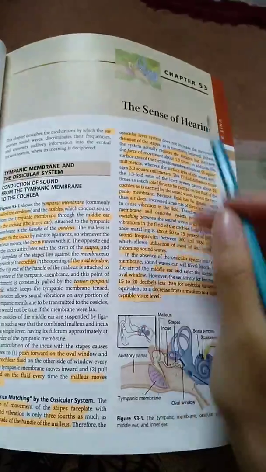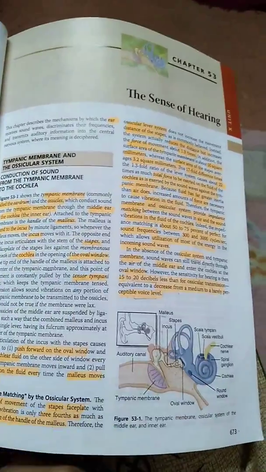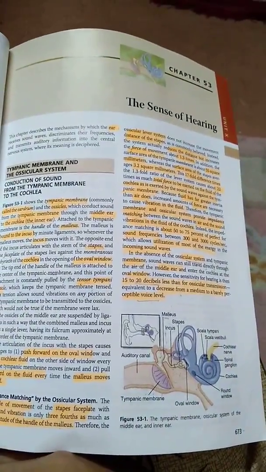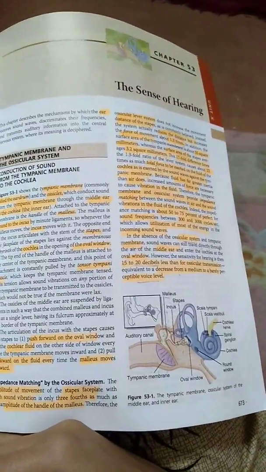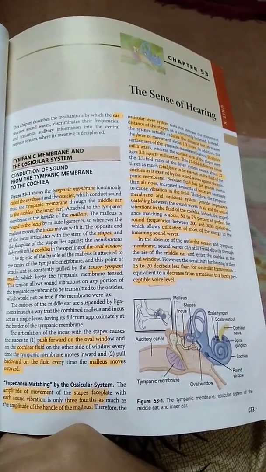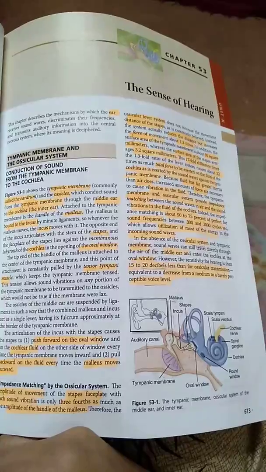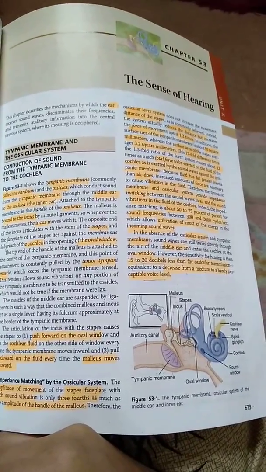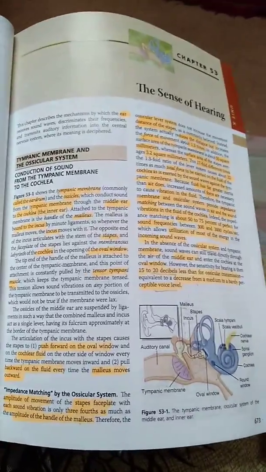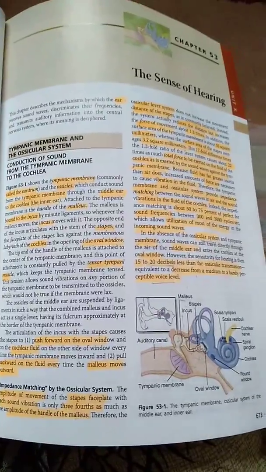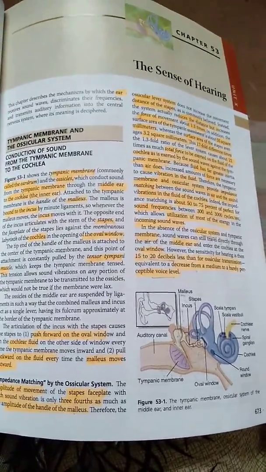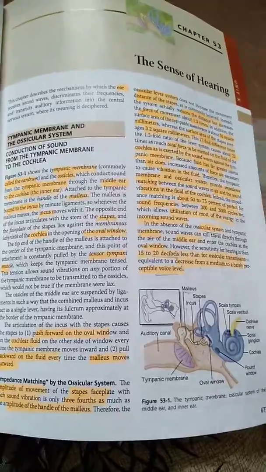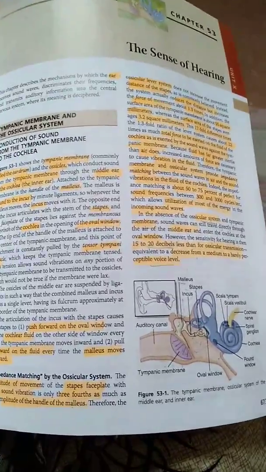Today we're going to start with our fourth chapter of the special senses, and that is the sense of hearing. In our previous three chapters, all we were discussing was how an image is formed at the retina, how the retina makes the vision clear, how it stimulates the receptors, and how finally the receptors take it to the brain and the image is formed.